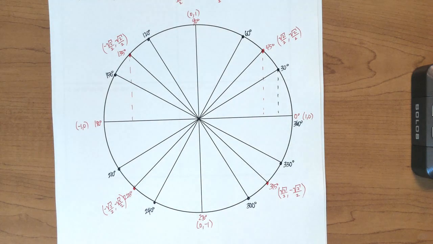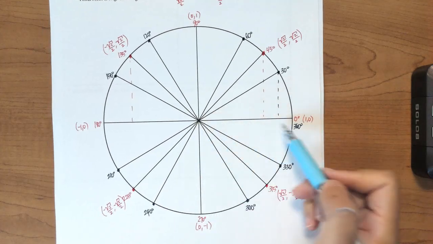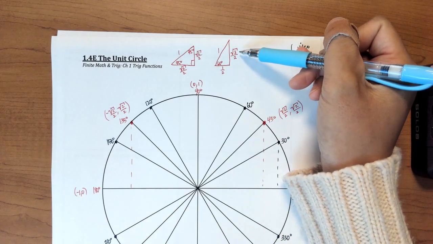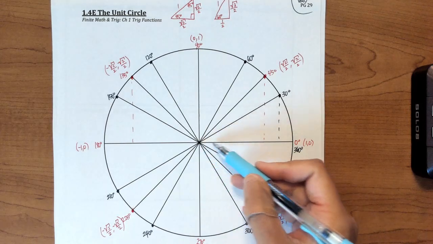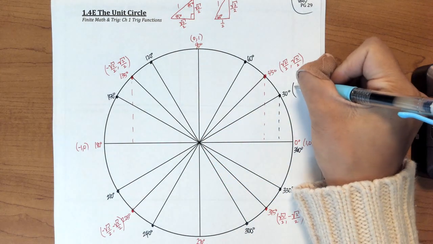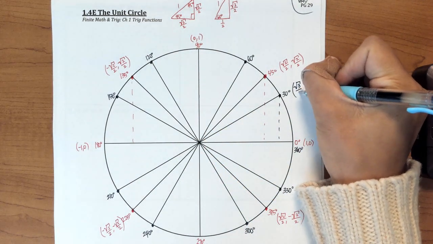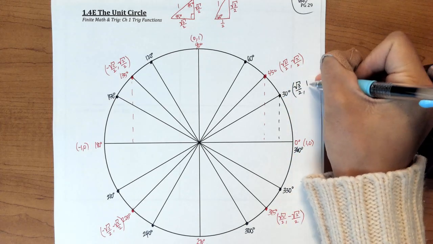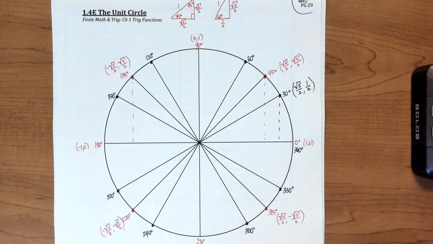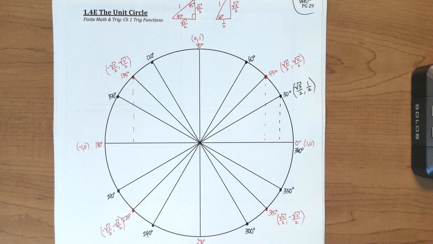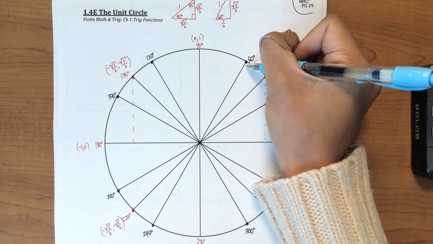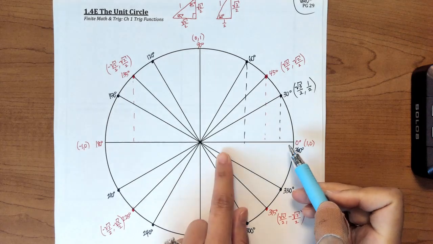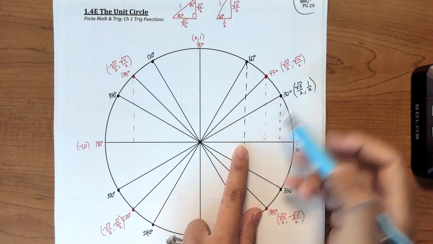So now let's fill these in. The long leg of your 30, 60, 90 triangle is root 3 over 2. So in the x direction, I'm going to go root 3 over 2, and my y value, that short side, is 1/2. Well, if you guys imagine 60 now, you guys see how it's the same triangle, but now I'm going x as the short side.